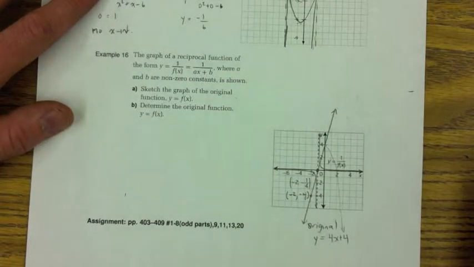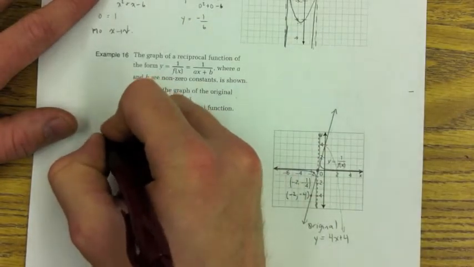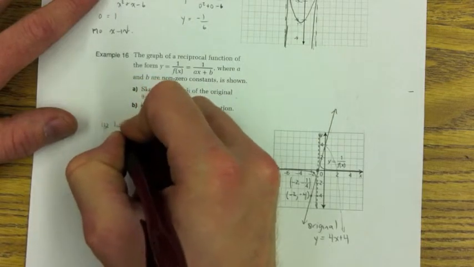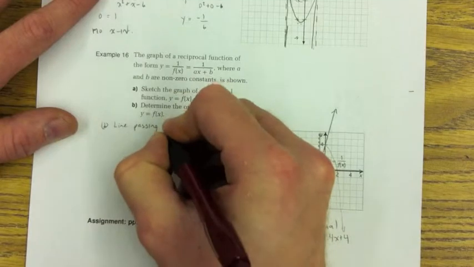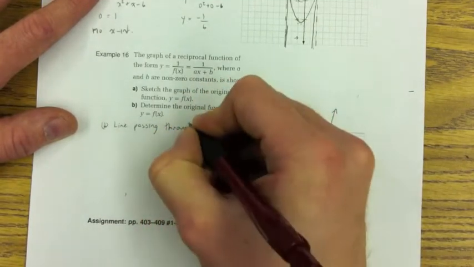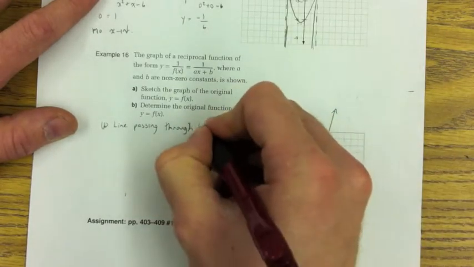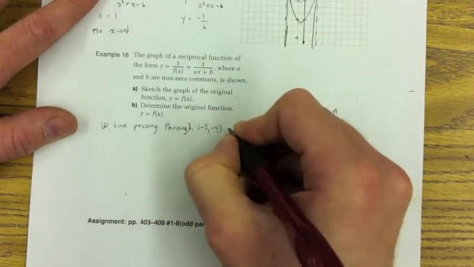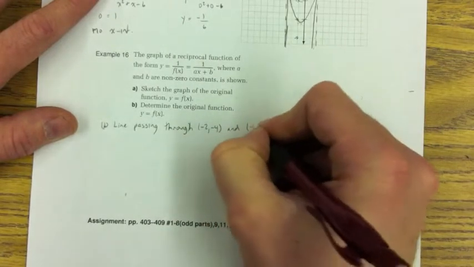Now, the other way to do this is to write the equation of a line. This is a line passing through negative 2 and negative 4 and negative 1 and 0.